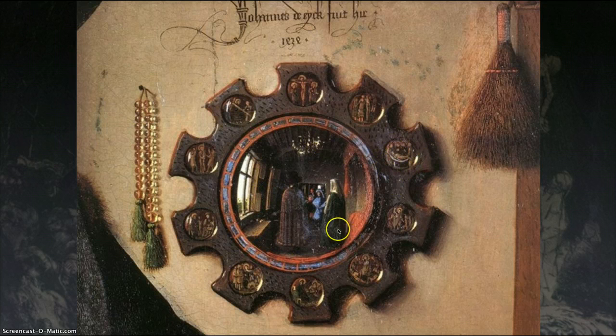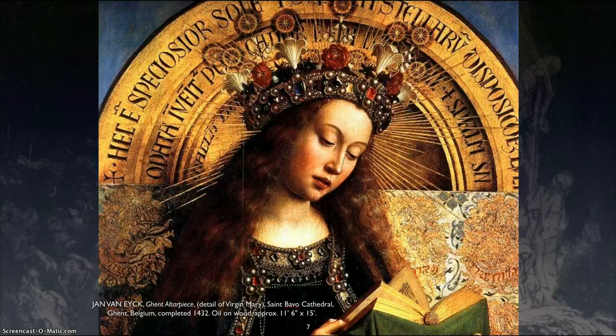But then in the mirror, there's Arnolfini, there's his wife, and there's two other people here. One would probably be a priest or a churchman, and then the artist in the back. So it's actually a self-portrait, and very likely this is a document of the wedding, that this is almost an official document.